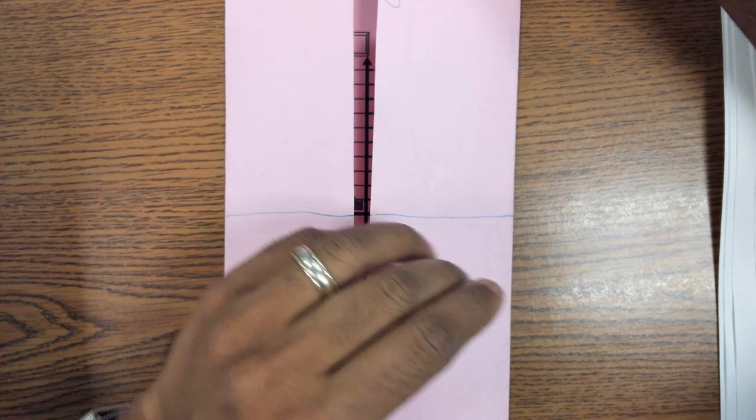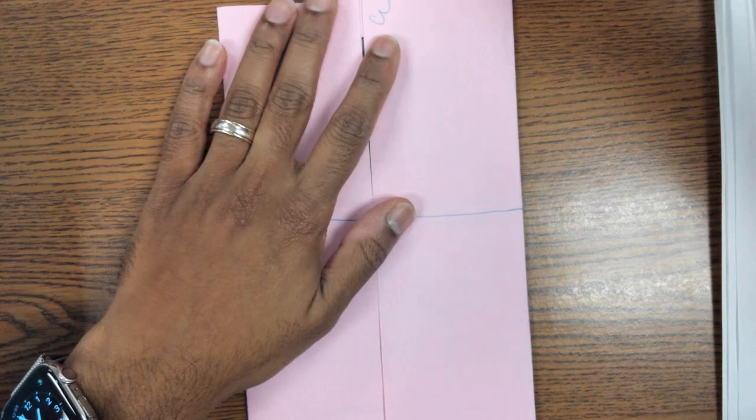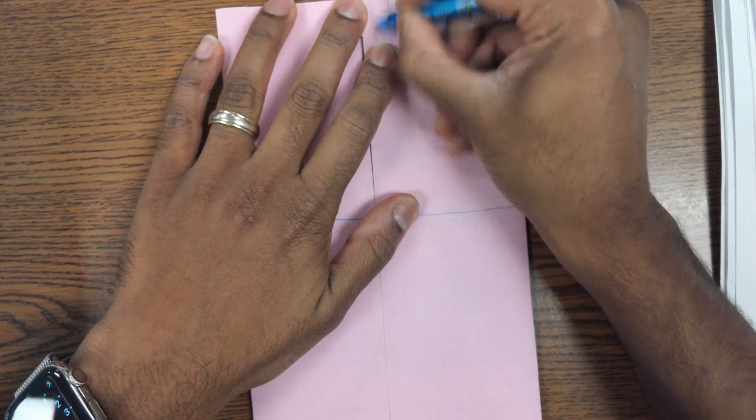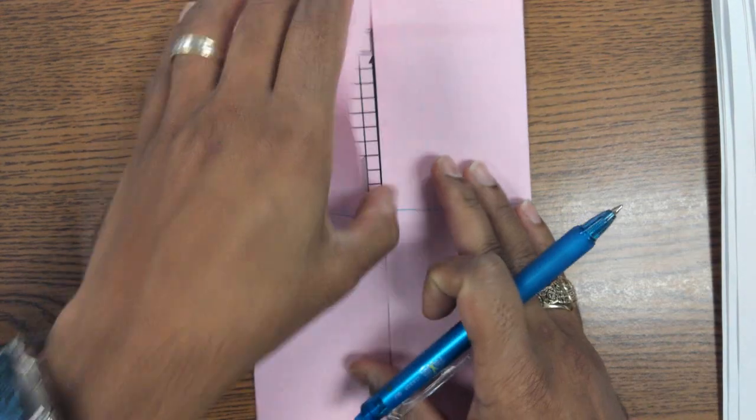Now, each one represents a quadrant, or one of the places that we're going to be graphing. Okay, so we're going to be exploring that and seeing how that looks today.